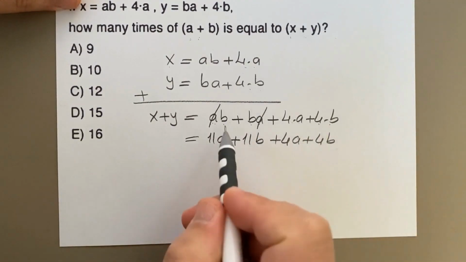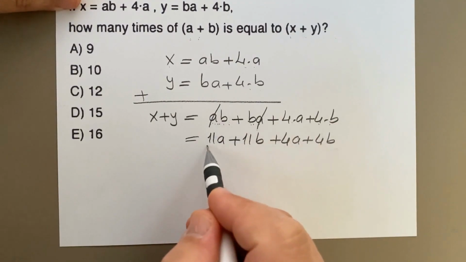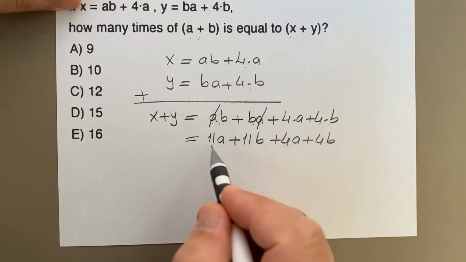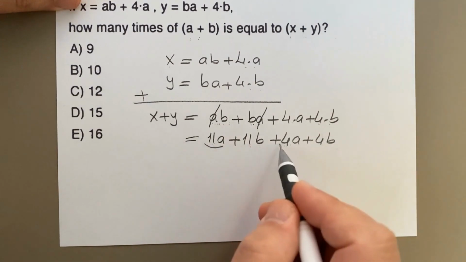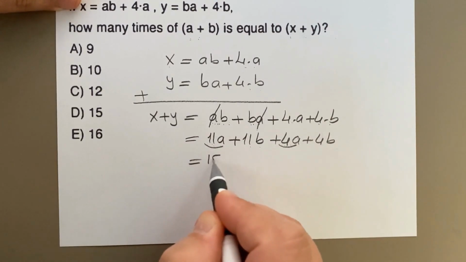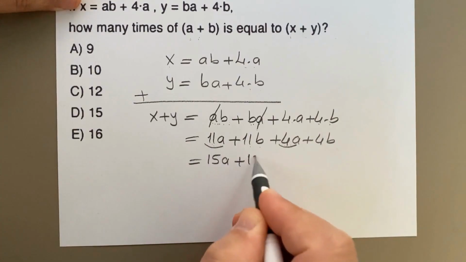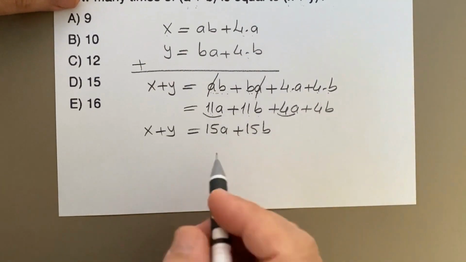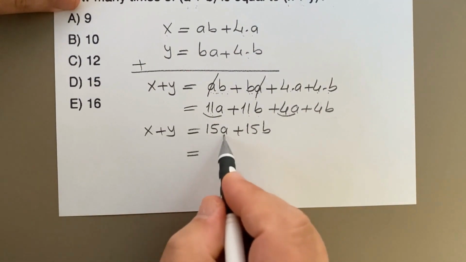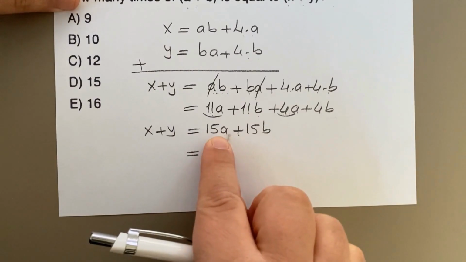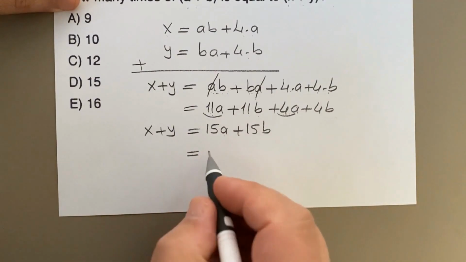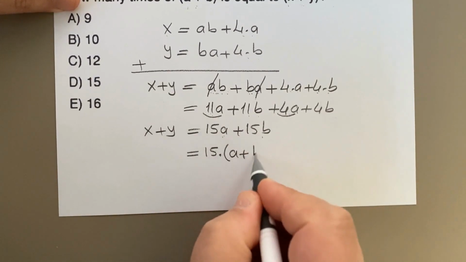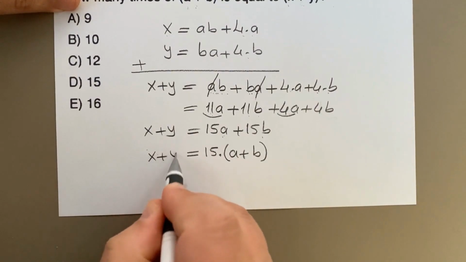Never forget this. After the analysis is done, this 11A and 11B, just like the 4 here, are the multipliers here as well. 11 A's plus 4 A's makes 15 A's. Again, there are 15 B's. Here we have X plus Y. Now, pay attention to this. Both here and here, the 15s are common, so I'm factoring them out. Here we have A, and here we have B left. Here we have X plus Y.